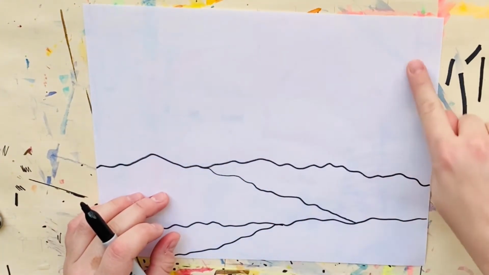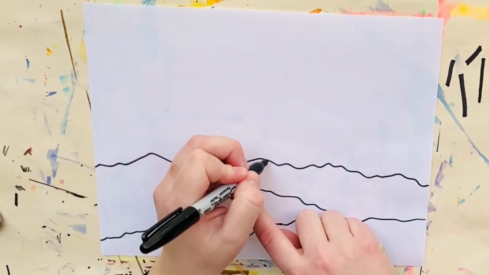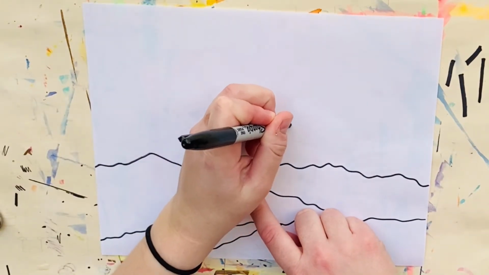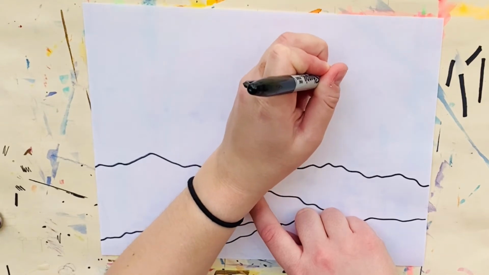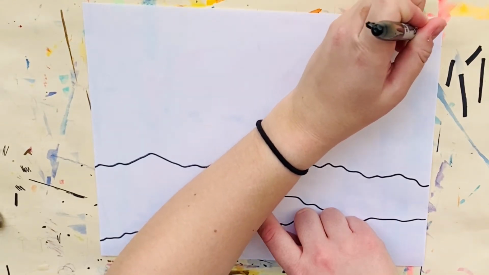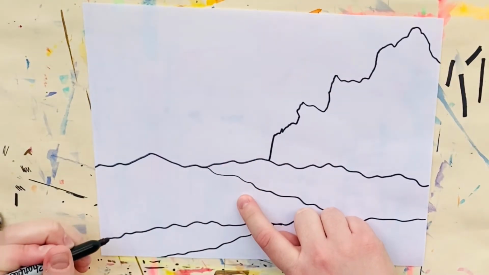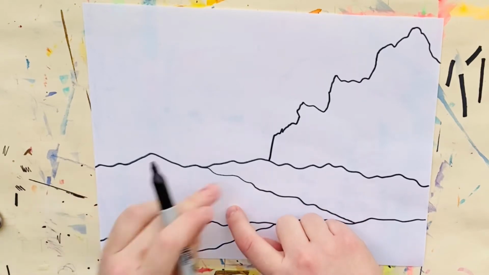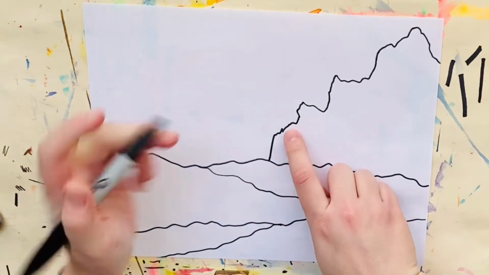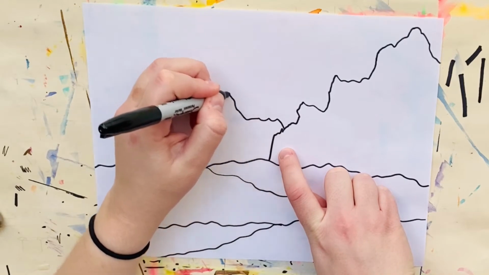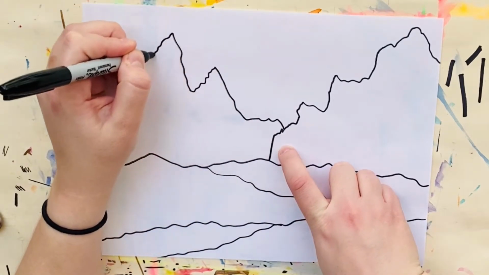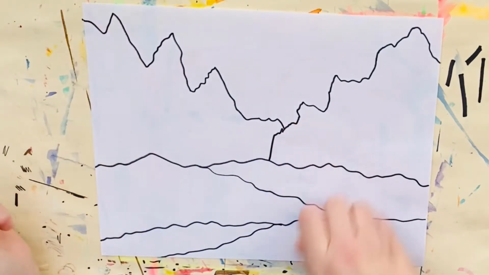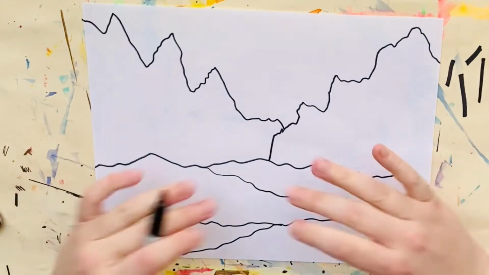Now I'm going to add the mountains in the background. And again, I'm going to continue using that wibbly wobbly kind of shaky line. My hand is just kind of going and doing its natural thing. I'm not worried about making it perfect. So there we go. I have one jagged mountain that looks nice and natural. Now I'm going to add another mountain with another shaky line, kind of going up to make my second mountain.